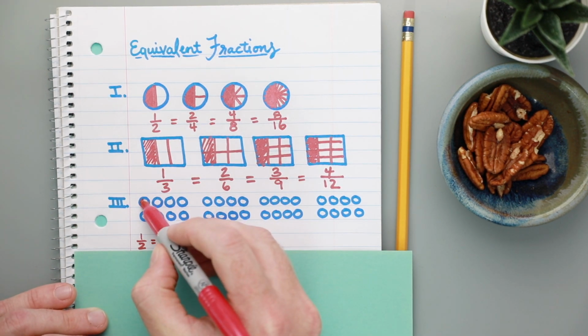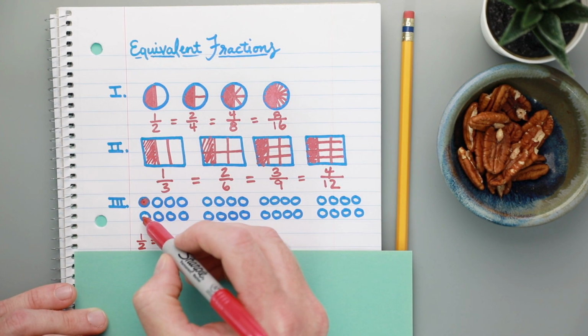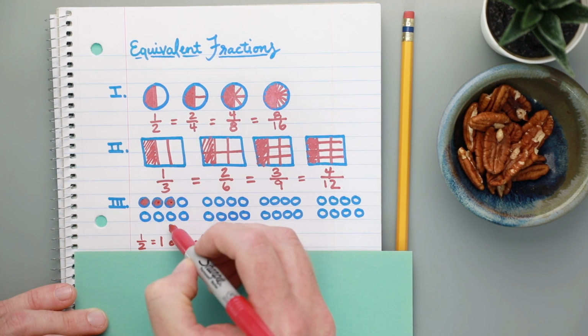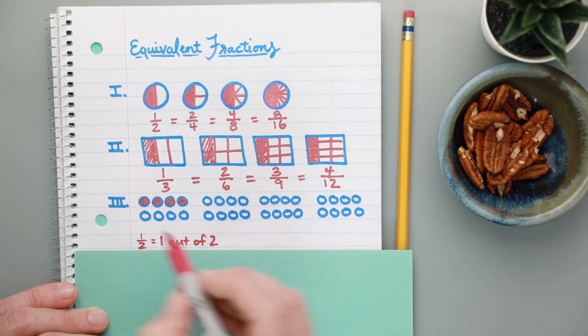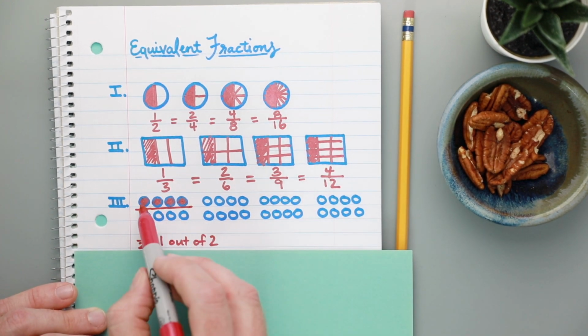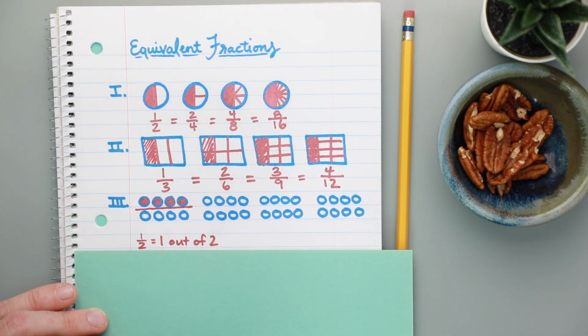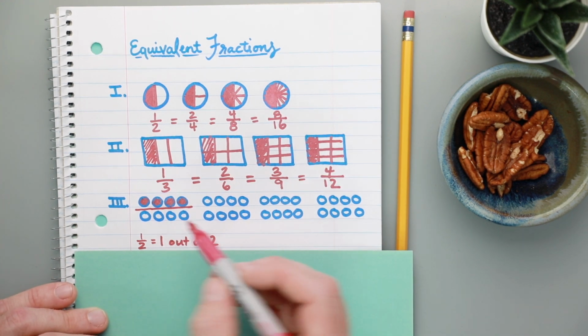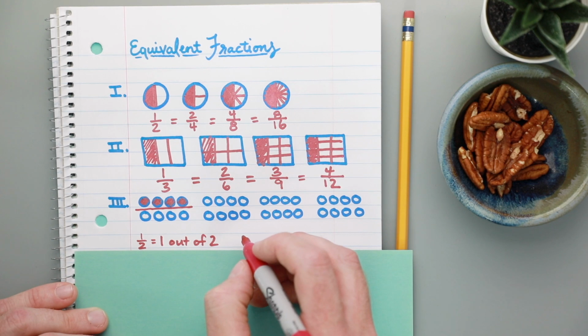So I can shade it like this. 1 out of 1, 2. 1 out of 1, 2. 1 out of 1, 2, and 1 out of 1, 2. We've got 1/2 shaded in. That's the same as saying 4/8, am I right? Yeah.